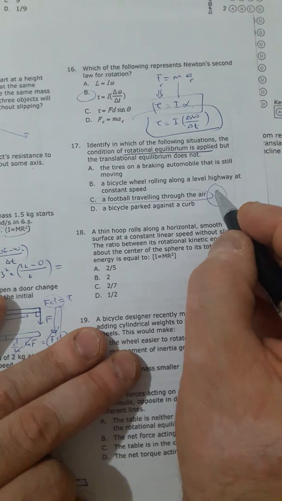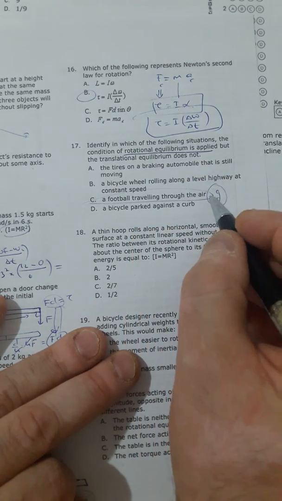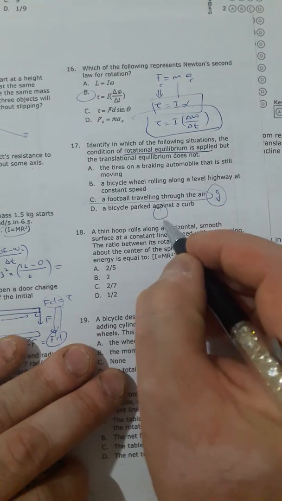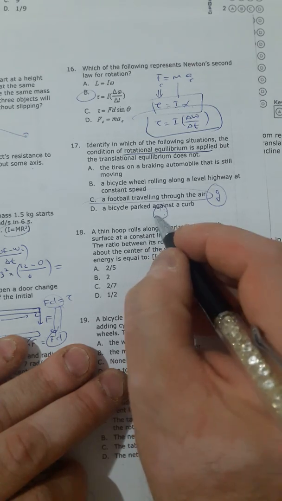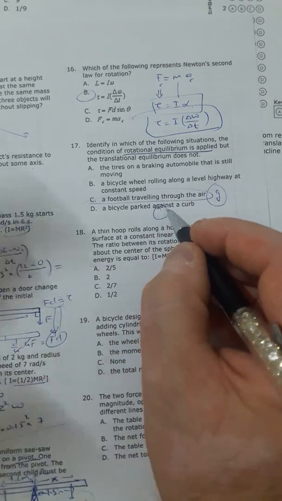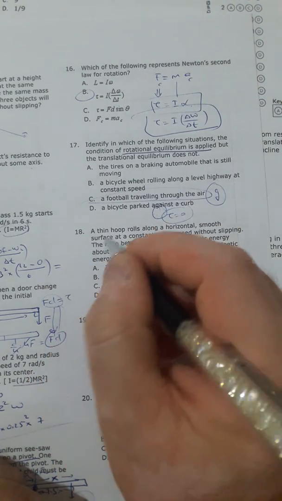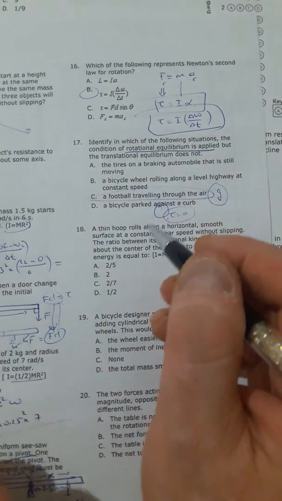If there is a linear acceleration, there will be no translational equilibrium. But because every point on the ball experiences the same force, the torque produced by all these forces will be equal to 0. Net torque acting on the ball will be equal to 0. So rotational equilibrium is applied, but translational equilibrium is not applied.